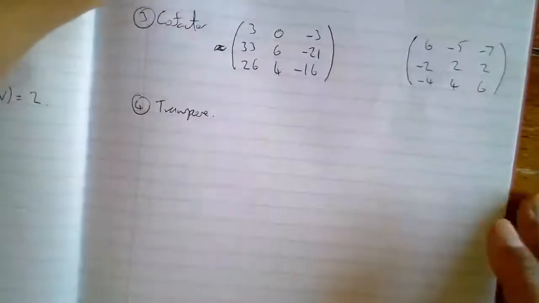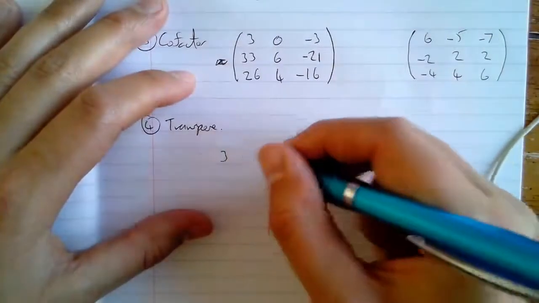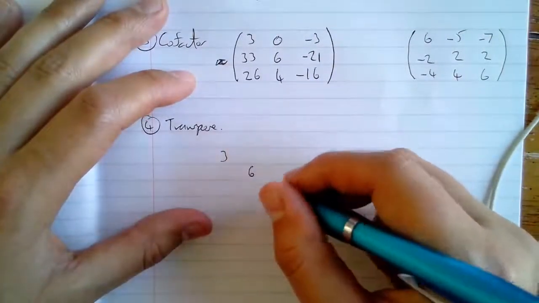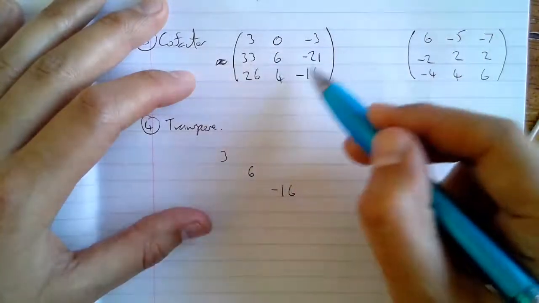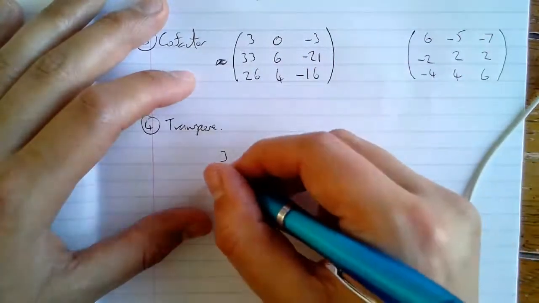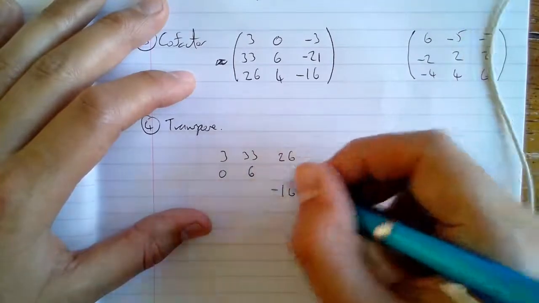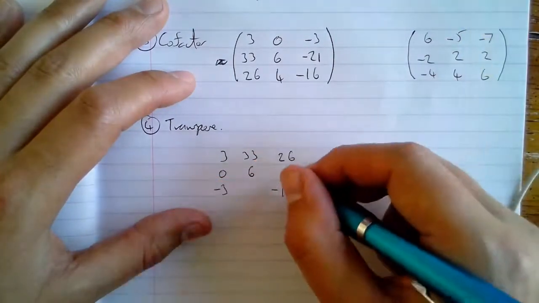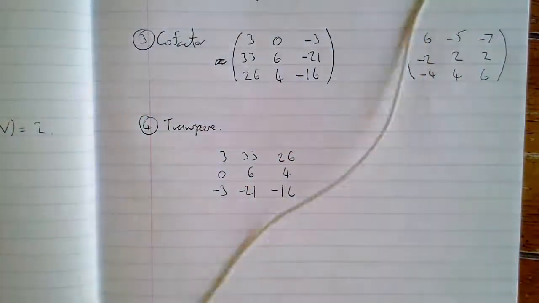Okay, so let's transpose my cofactor matrix. I'm going to write my diagonal in 3, 6, minus 16, and then I'm going to reflect all of these other ones across that line. So this becomes 0, that becomes 33, this becomes 26, that becomes minus 3, and this becomes 4 and minus 21.